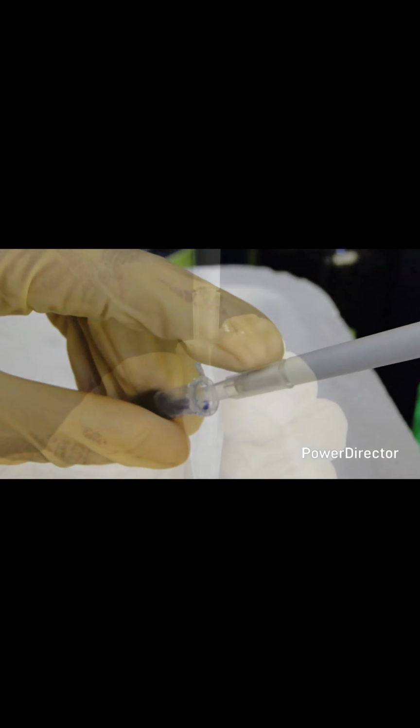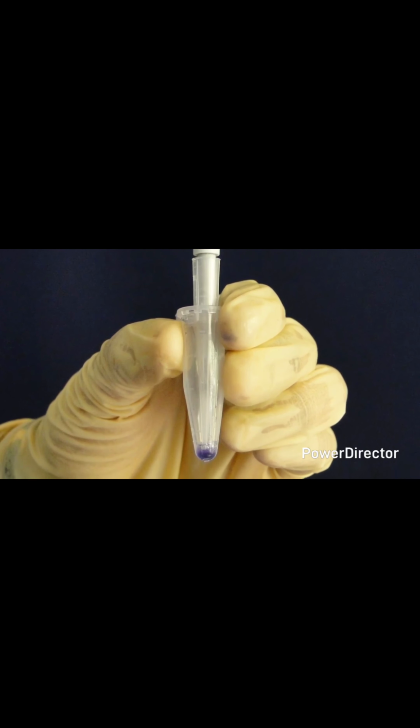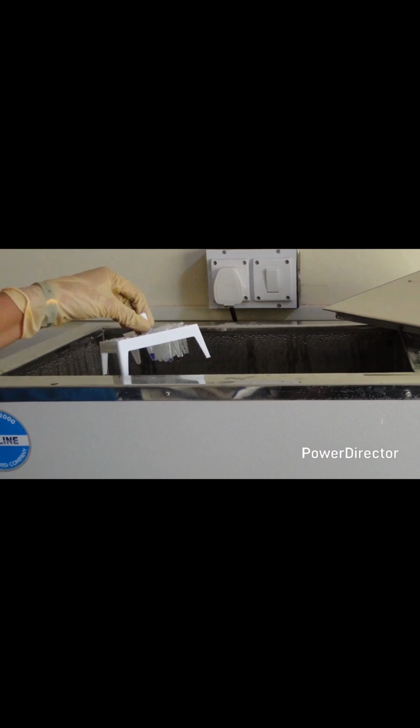Preparation of sample. Mix your protein 4:1 with sample buffer and heat your sample at 37 degrees Celsius for 30 minutes in a water bath.